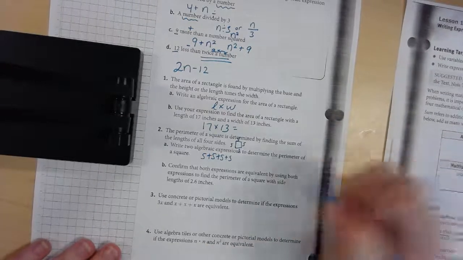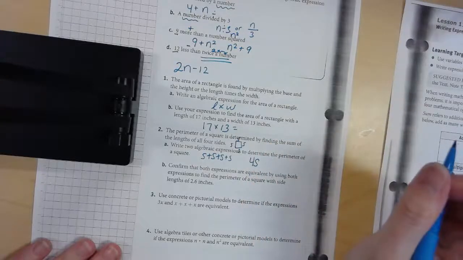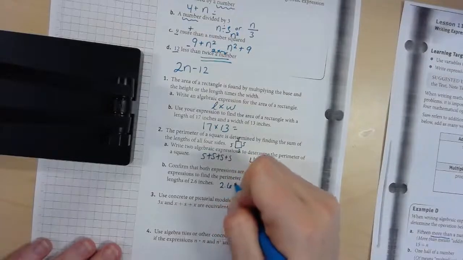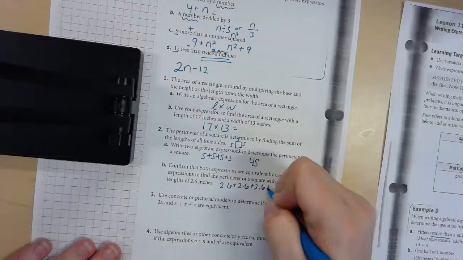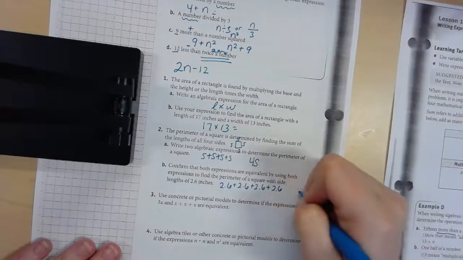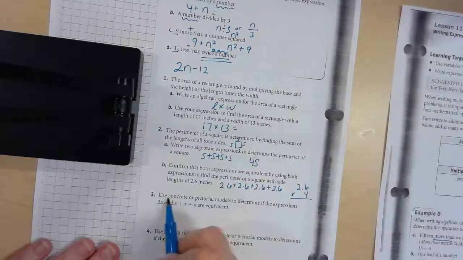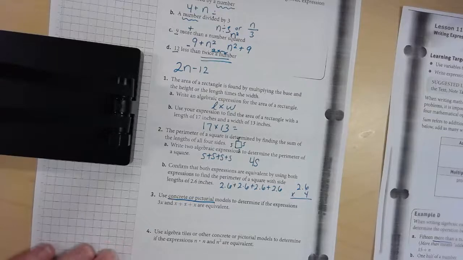Remember, when you have repeated addition, 4S also works. All right. Now they want you to solve it. So 2.6 plus 2.6 plus 2.6 plus 2.6, or 2.6 times 4. Concrete or pictorial means that you can just use the numbers or you can draw a picture.